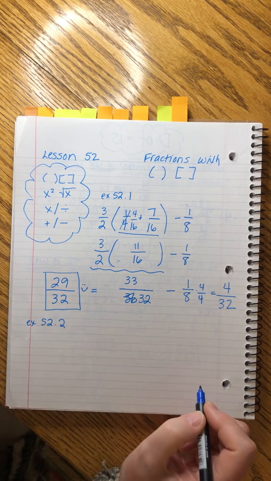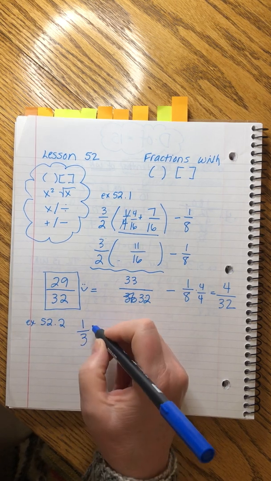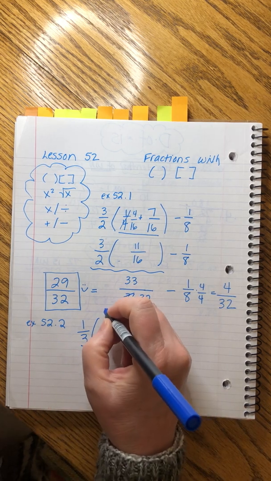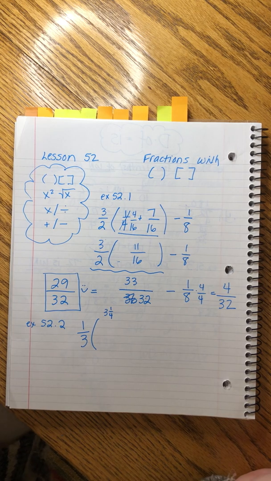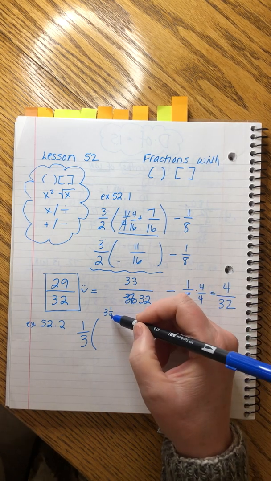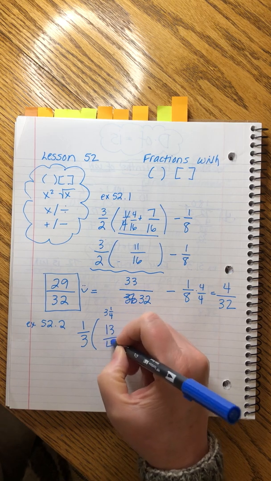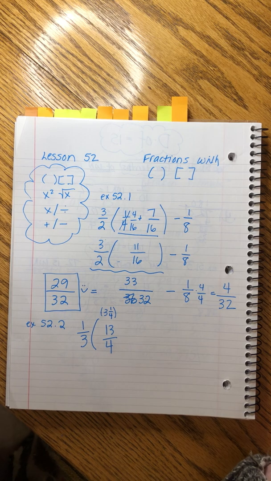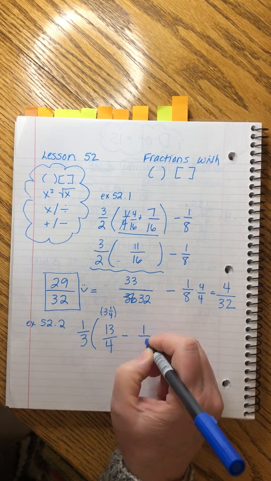Let's do another one. Now this one, I'm copying happily away, and I get to a mixed number. It says to write 3 1/4 right here. I don't want to write a mixed number here, so I'm going to immediately convert it. 13 over 4, right? So that's what the book says, but I'm not going to write that because I'm against mixed numbers. Minus 1 over 8.